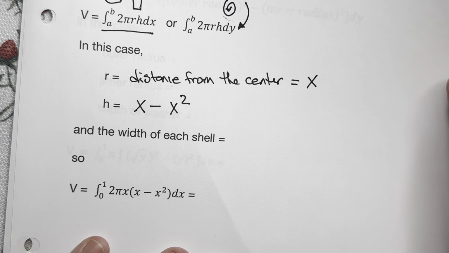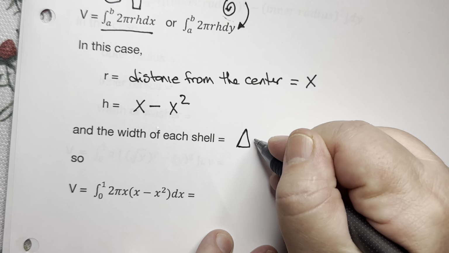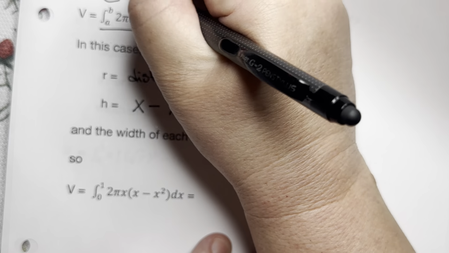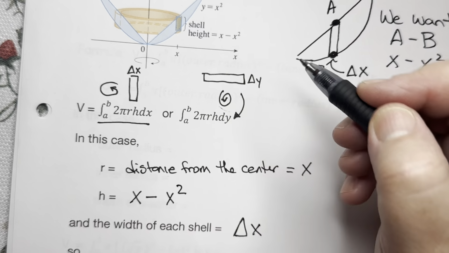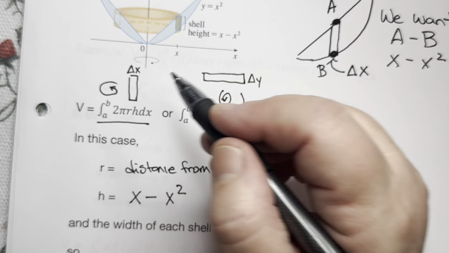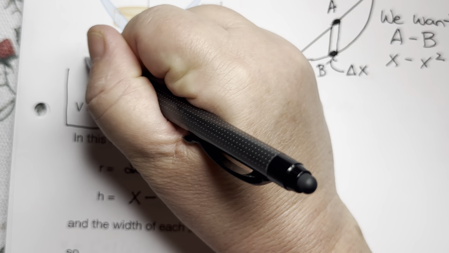So far, so good. Width of each shell is delta x, because again, it goes side to side rather than up and down. Okay, so this is delta x. That's this one. This one is the one we're doing here.